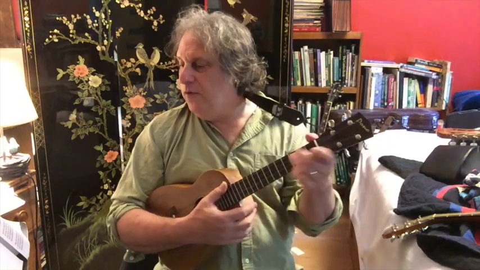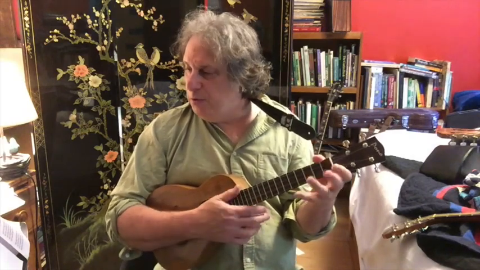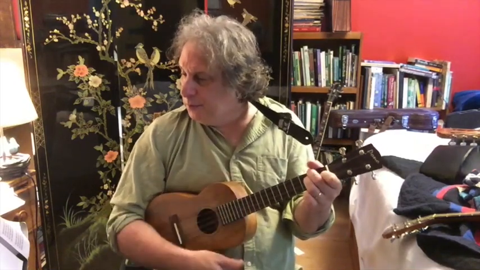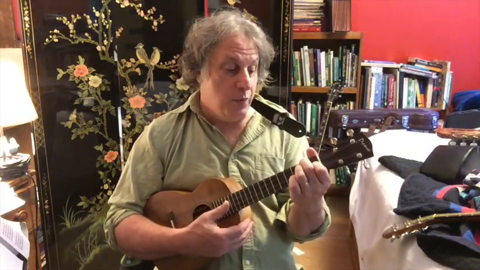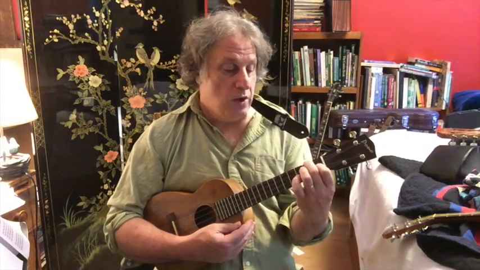We have F, B flat, F, D minor. So there you've got to be a little bit quick on your chord changes. One thing that would facilitate that is when you go from F to D minor, don't do anything except put your third finger down for D minor. That's all you need to do. An F chord and a D minor chord have 2 fingers in common, so you only need to move 1 finger to make that change.